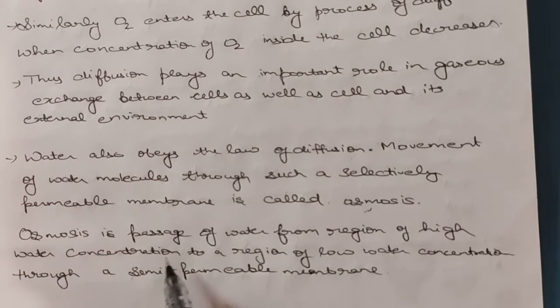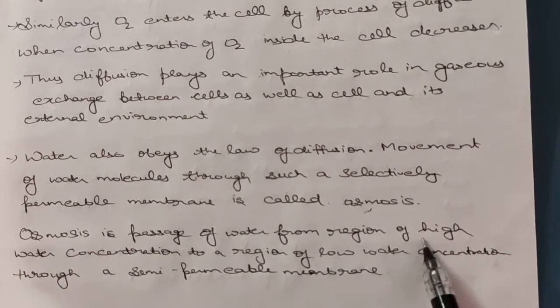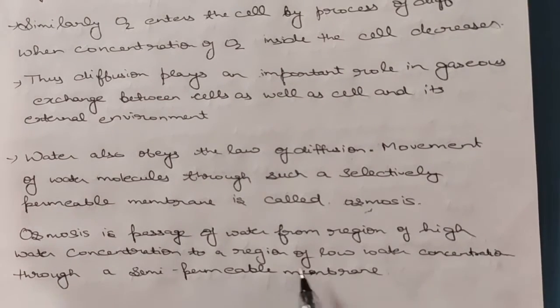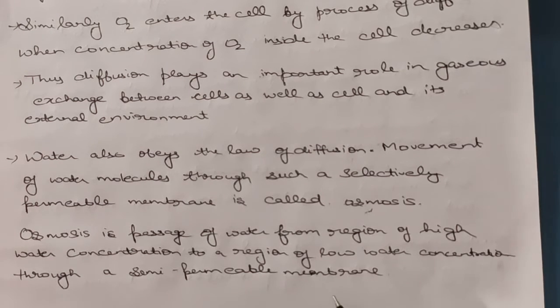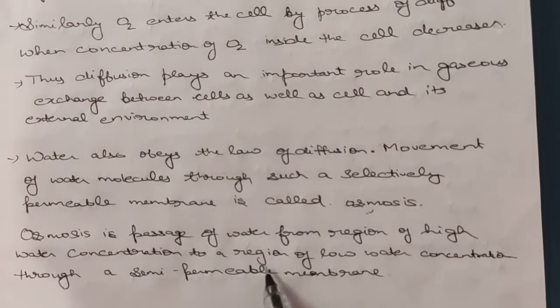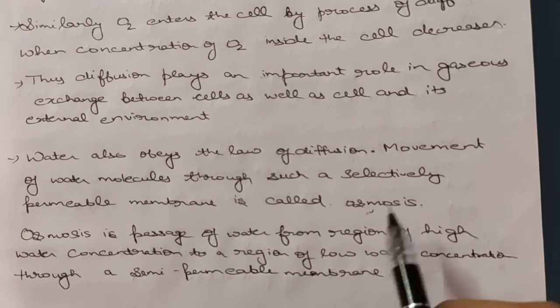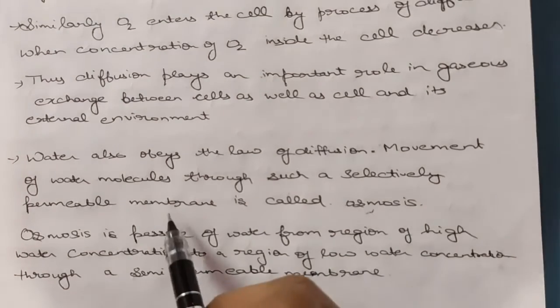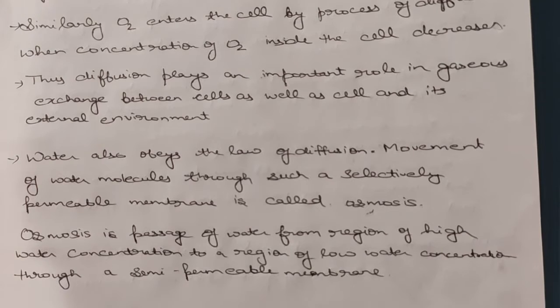Okay. Osmosis is the passage of water from a region of high water concentration to a region of low water concentration through a semi-permeable membrane. And before this, we discussed CO2. What we were saying, diffusion of CO2 takes place from high concentration to low concentration. So similarly, the process is going on here, from high water concentration to a region of low water concentration. The only difference is that osmosis is for water. The movement of water molecules through such a selectively permeable membrane is called osmosis.